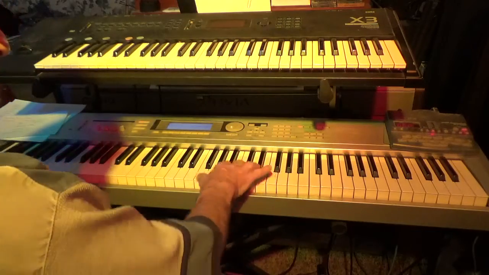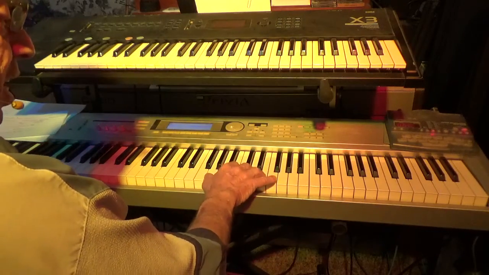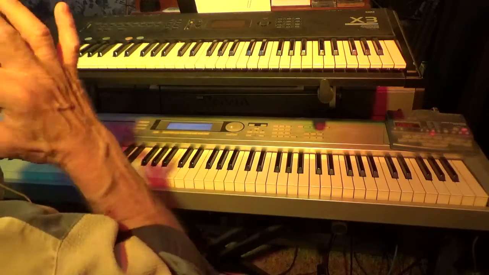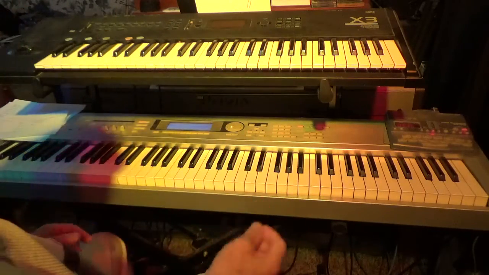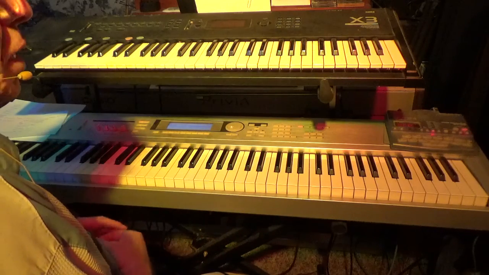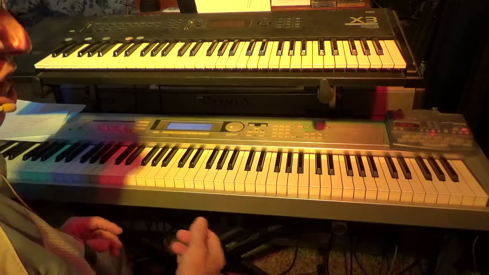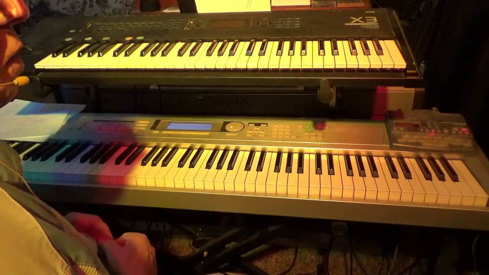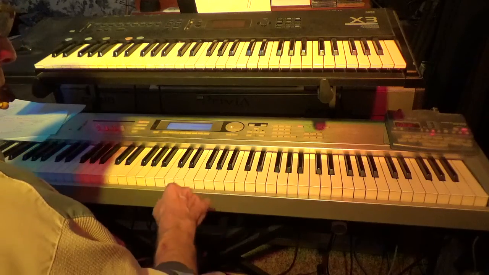I just did an inversion of C there, and we'll talk about inversions again, and I'll show you how to do that. But this song is one of the prettiest songs probably ever written, I think. It's Unchained Melody. I think the Righteous Brothers were the first ones that recorded it.